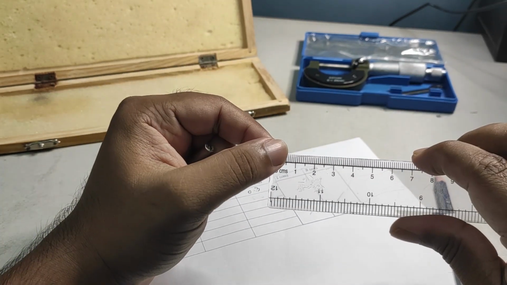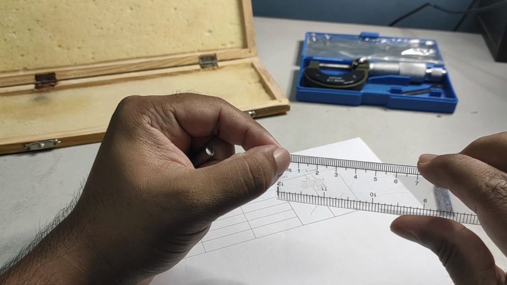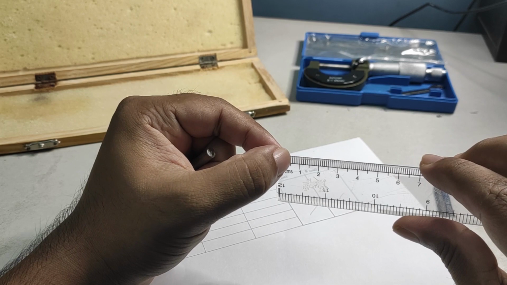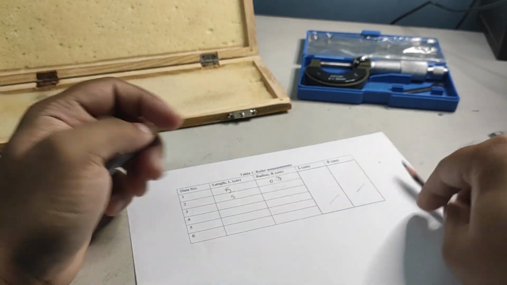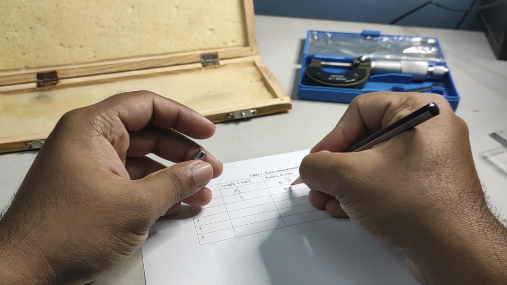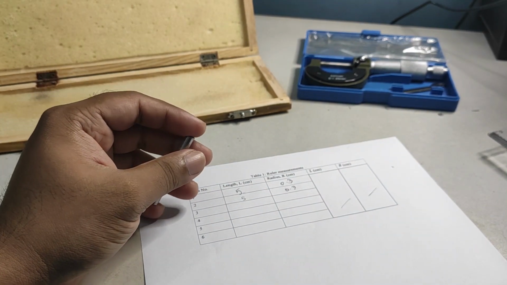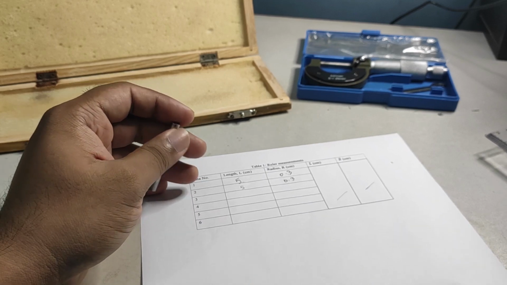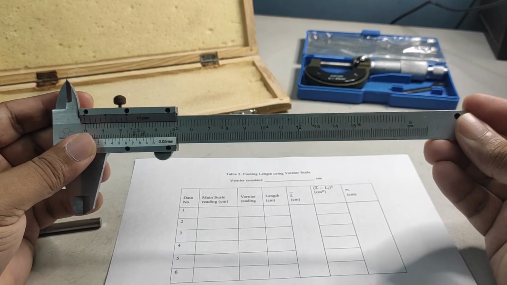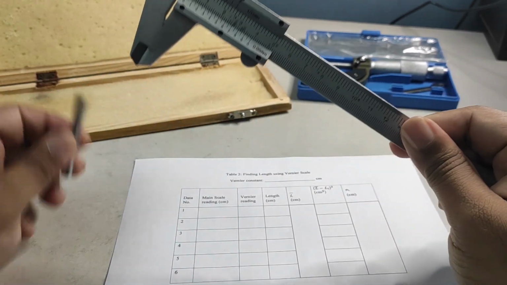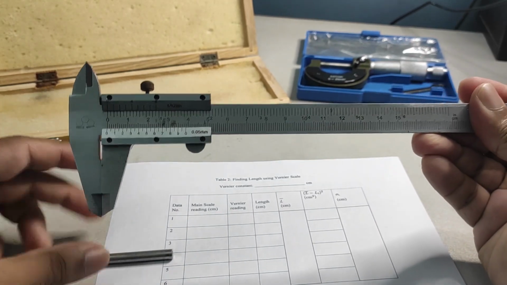As we are using a ruler measurement which has an accuracy of 1 decimal place, we won't find much difference as we continue. But using the other instruments, we will see how the differences start to show up as they have greater accuracy. So for the second table, we will be using the vernier caliper to measure the length of the cylindrical rod. So let us get familiar with this vernier caliper.